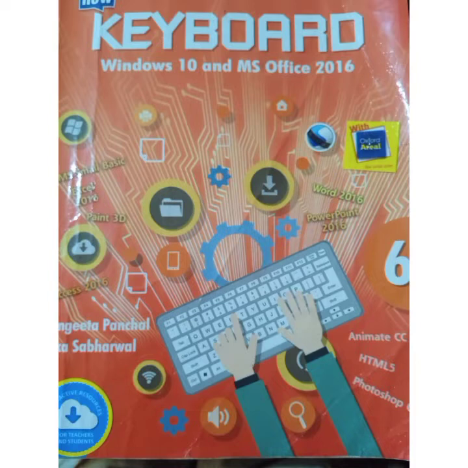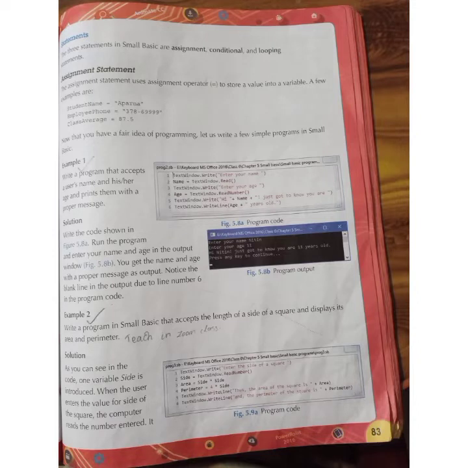So we are learning chapter 5, right? In the last class we learned up to page number 82, math library methods, okay? In this class we are going to learn some assignment statements, okay? So go to page number 83, statements. There are three statements in Small Basic: assignment, conditional and looping statements.